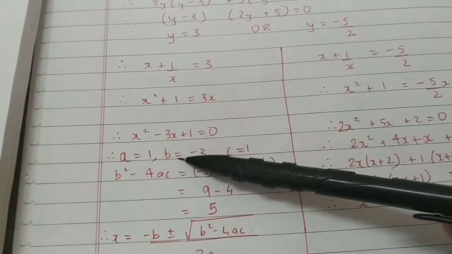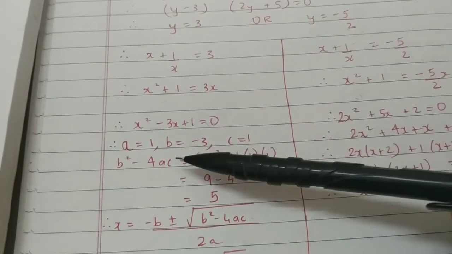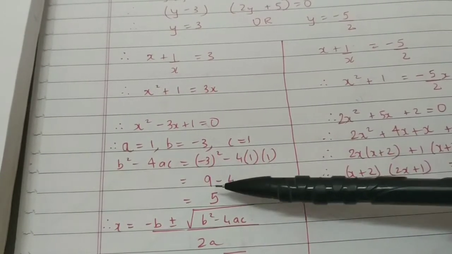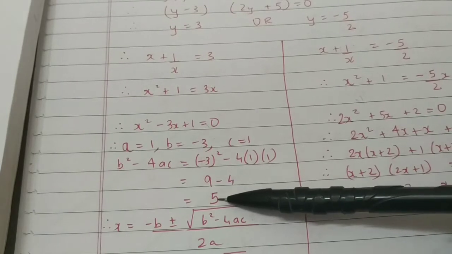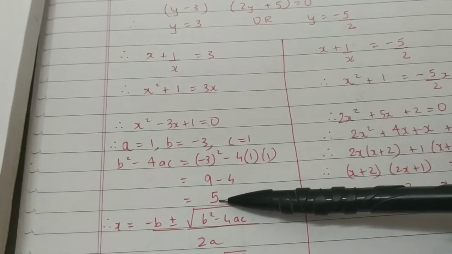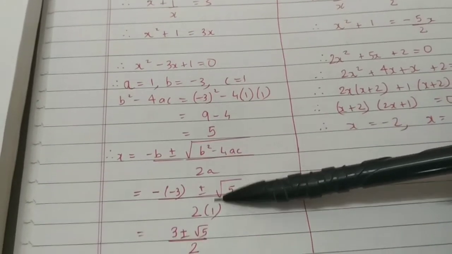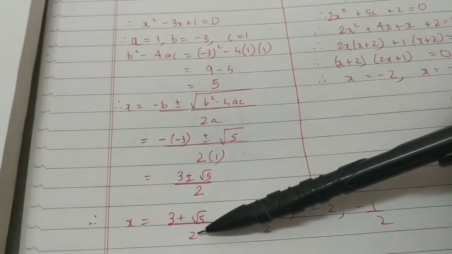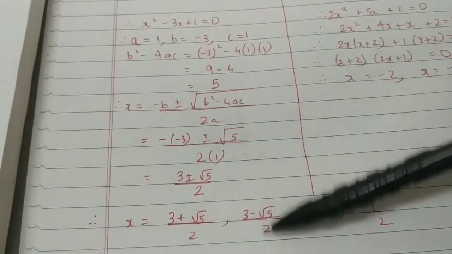Comparing, we get a, b and c values. Find the value of b square minus 4ac first always, because if this is a negative answer, then this part stops right here, because then the roots will be imaginary, not real. But here the roots will be real. In fact, they will also be unique. Two different answers will come. So these are the two answers we're getting: (3 plus root 5)/2 and (3 minus root 5)/2.